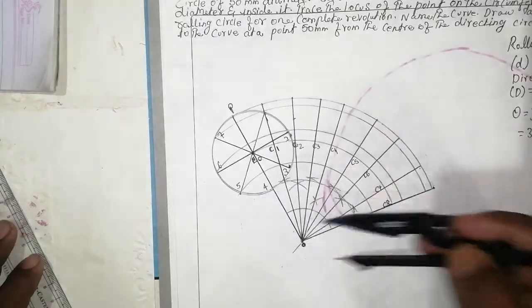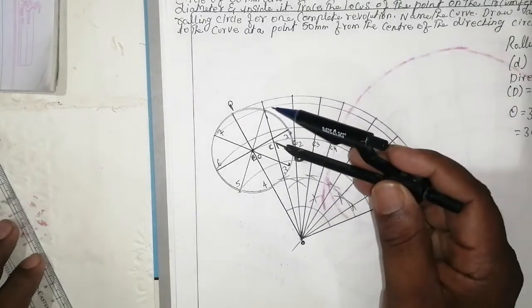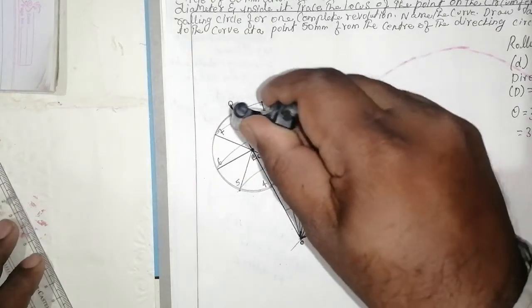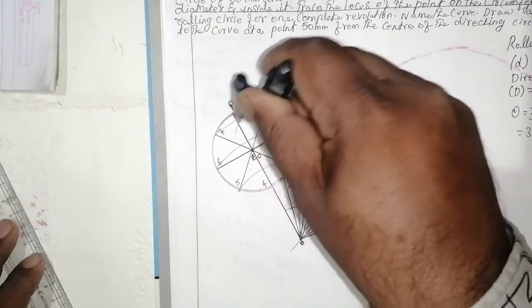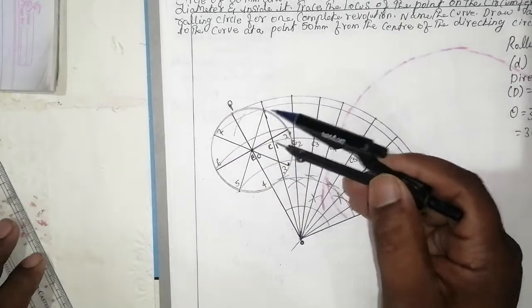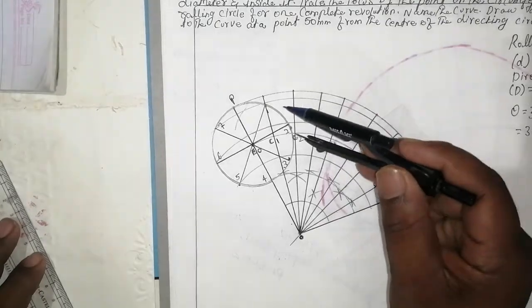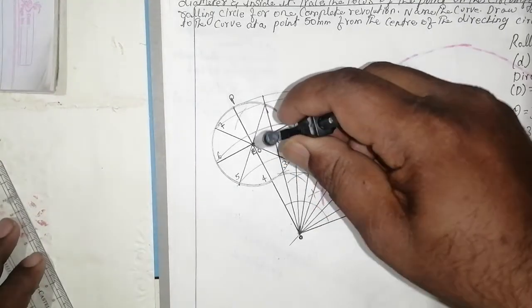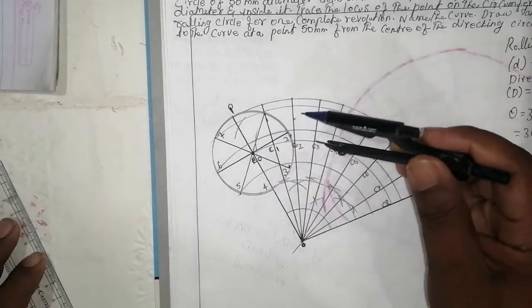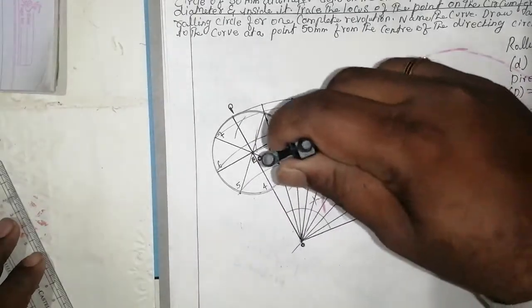The hypocycloid should become like this. So keep the compass at C1 here, cut one arc. Again from C2, cut one arc which is passing through. C3, cut one arc.